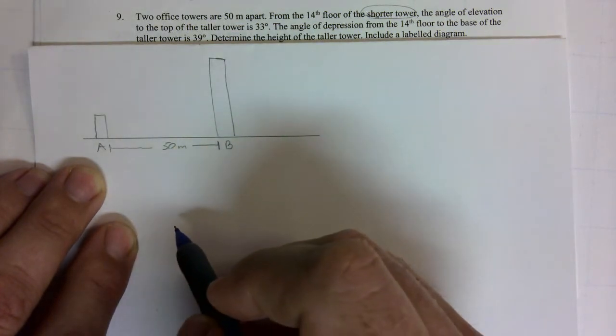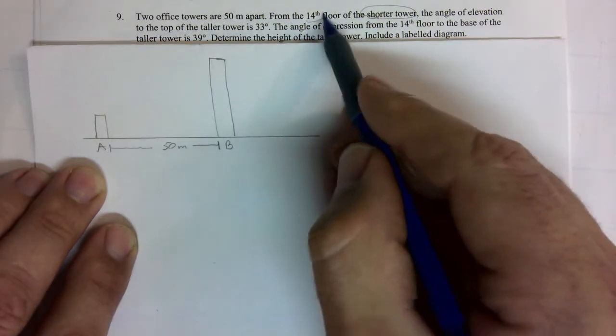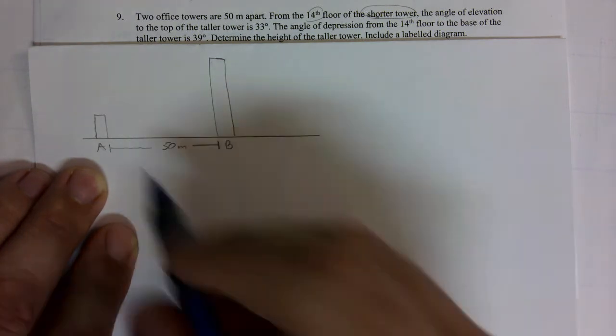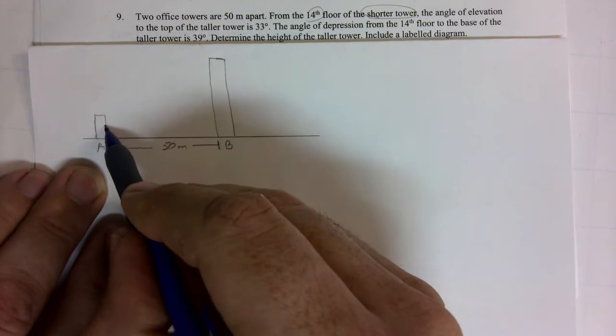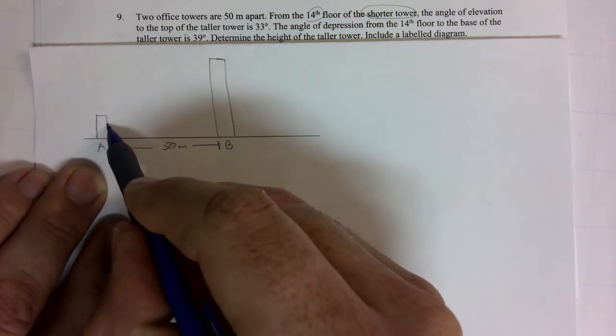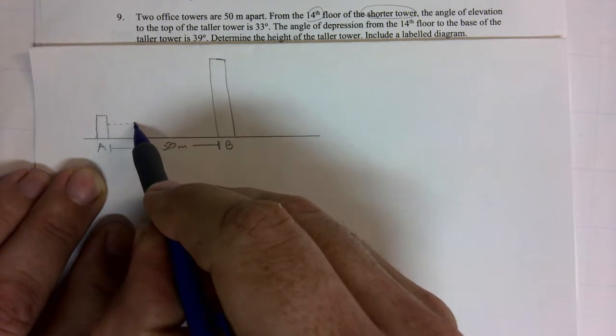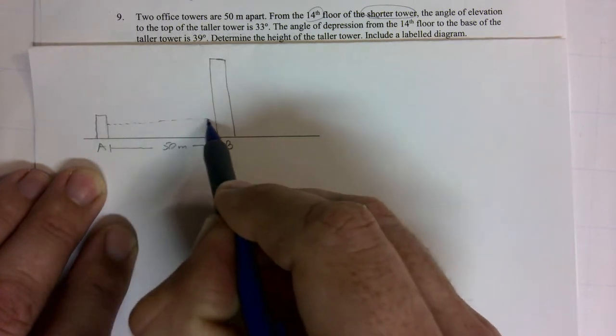We did this. And what's up with the 14th floor deal? Does it matter? They could have said from the first floor, third floor. It doesn't matter. So 14th floor, let's assume this building has 20 floors. From the 14th, let's make this it, and so basically that's the horizontal that we're going to use.